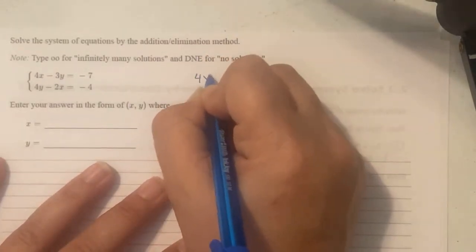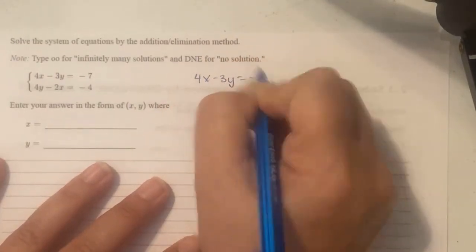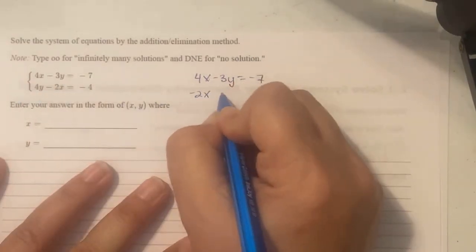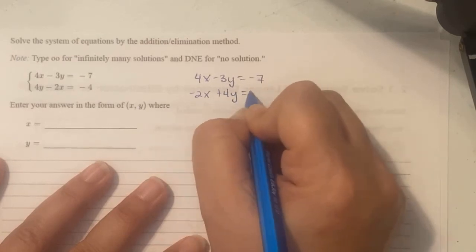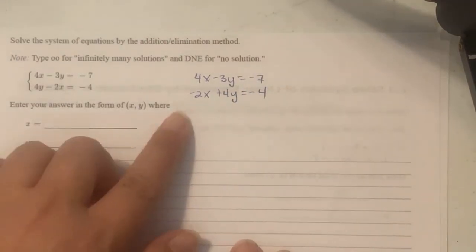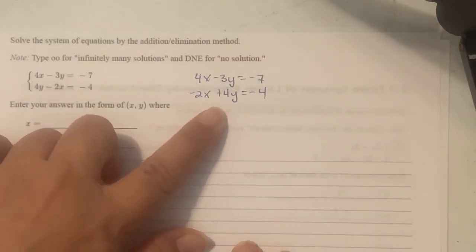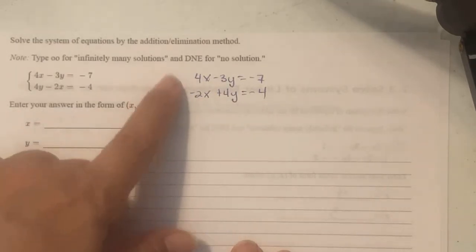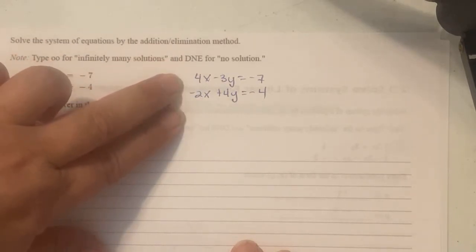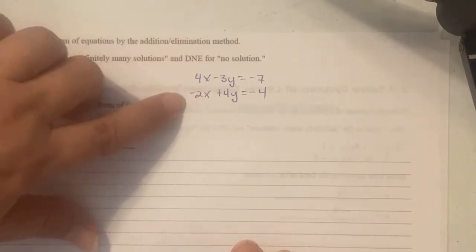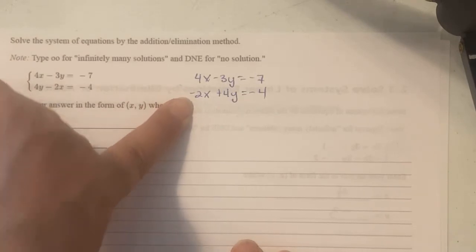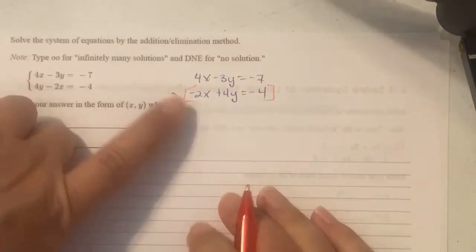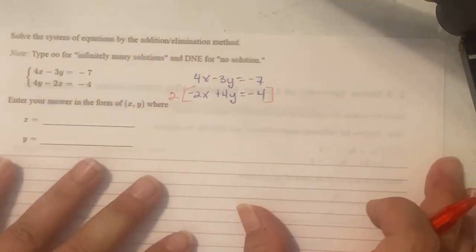So I'm going to keep 4x minus 3y equal to -7. And I'm swapping the positions of the x's and y's. So it's now -2x, positive 4y equaling -4. I wanted my x's and y's to line up. Now I notice that there is a plus minus situation for the x's and for the y's. But I can change the x's. Instead of affecting both equations, I can change just one. And if I multiply the second one by a positive 2, I get -4x, which will eliminate my x's.